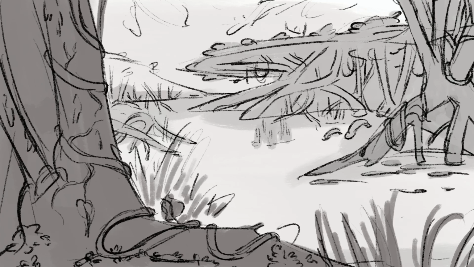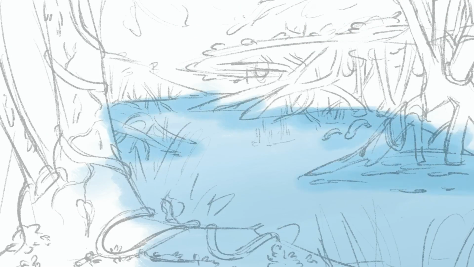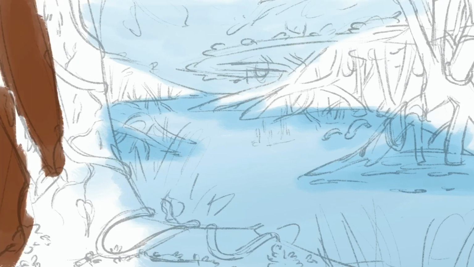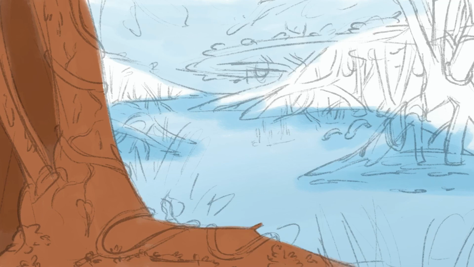So things are darker in the foreground and getting lighter towards the background, classic atmospheric perspective technique. And then I went over that with a color layer to kind of plan out how I was going to approach the colors, and then went in later painting. I believe I used the wash brush in Procreate.